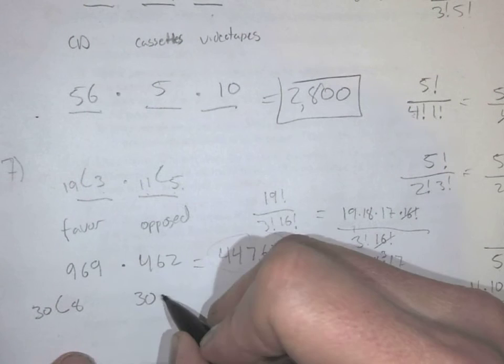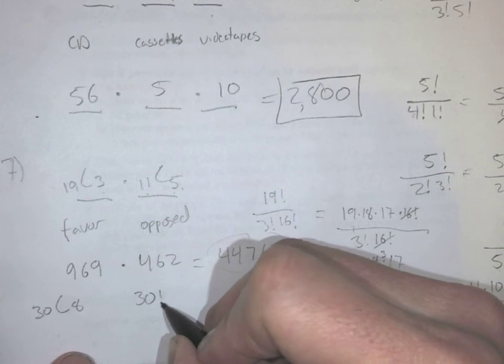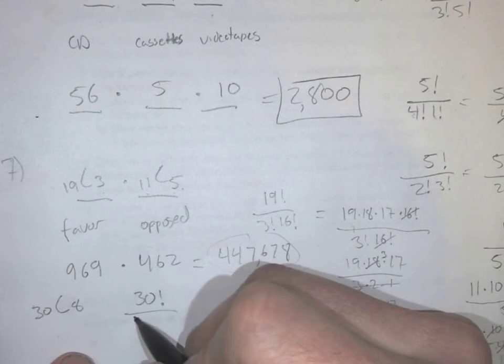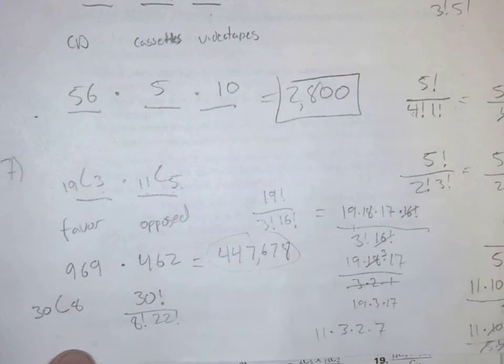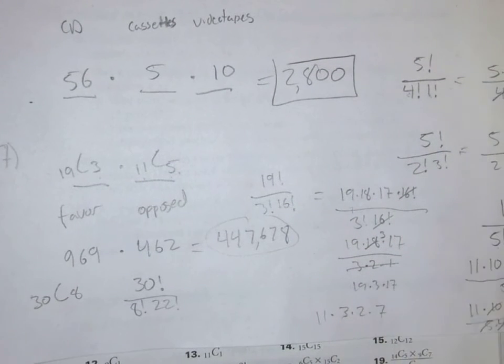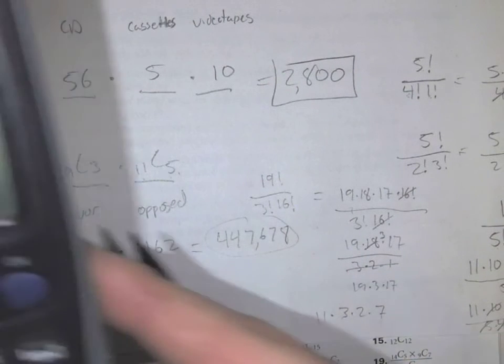30 factorial over 8 factorial, 22 factorial. Okay. Now we could do this by hand. We could go out real far and do it. I'm going to help you out with this one, and we're going to do this with our calculator. So let's take a look.